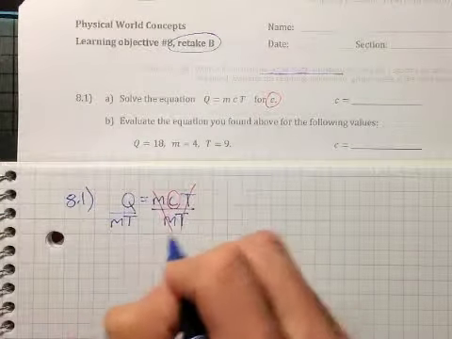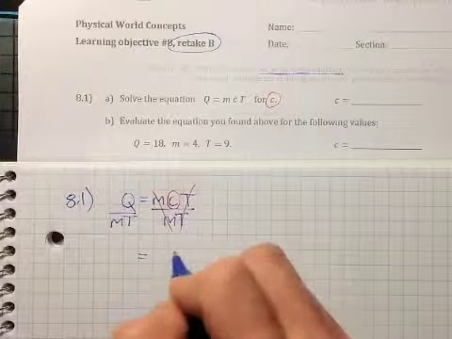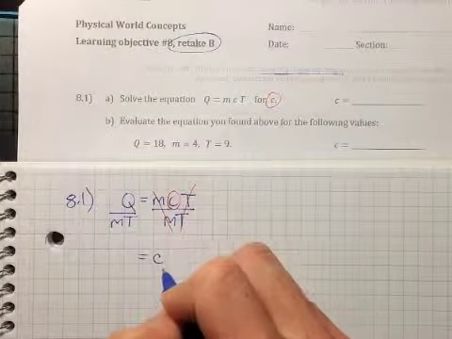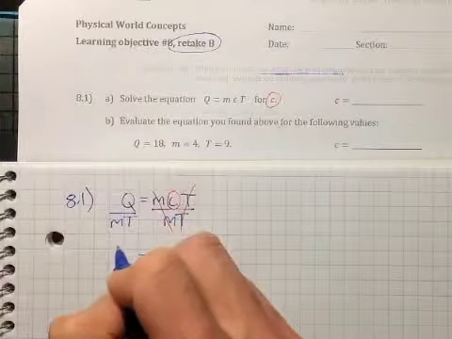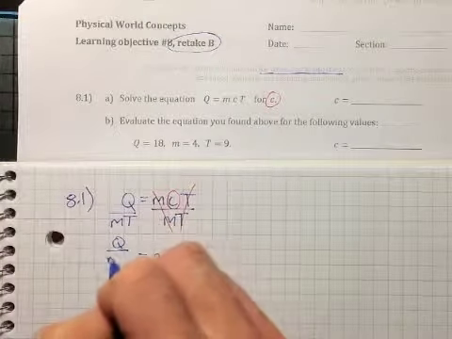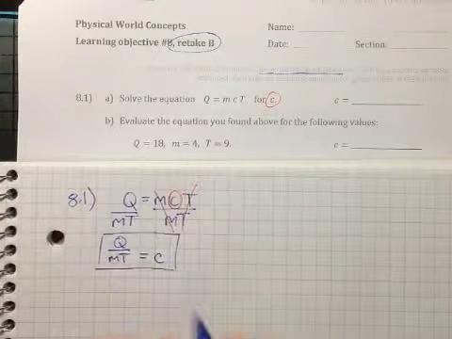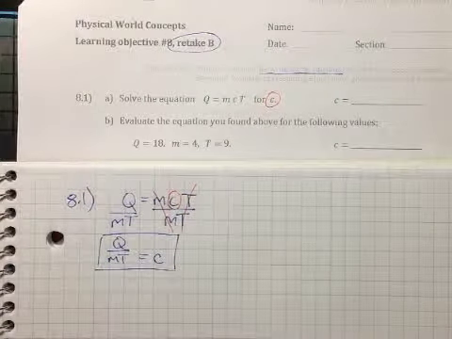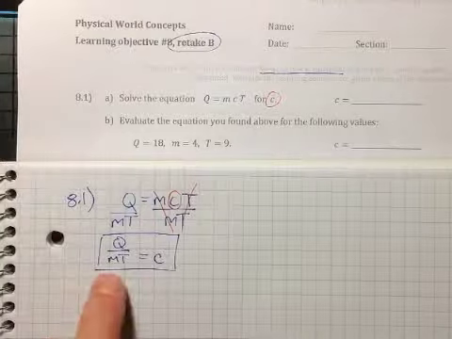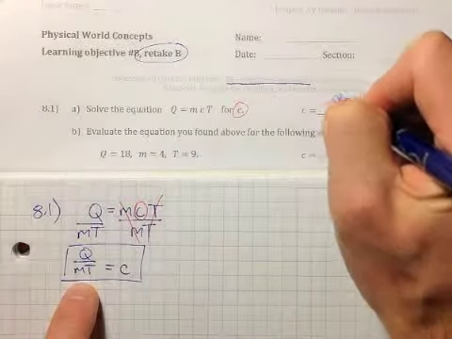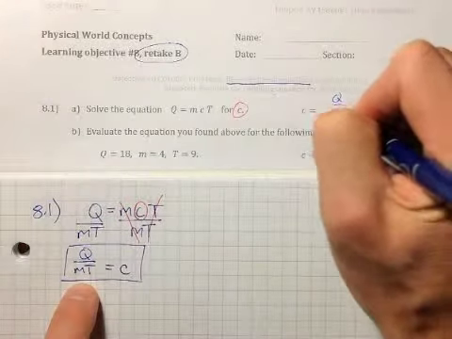So, what's left over on the right-hand side of the equation, like I said, was just c. So we have solved that equation for c, and what's left over on the left side is q divided by mt. Okay? That's it. That was not too terrible, right? That's all I'm looking for. C is equal to q divided by mt. Q divided by mt.